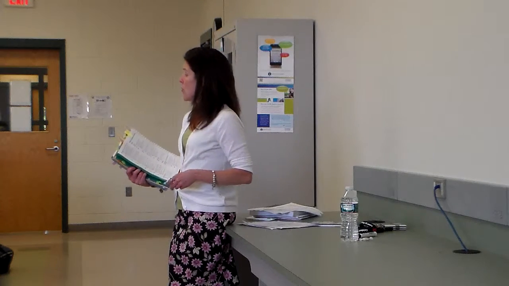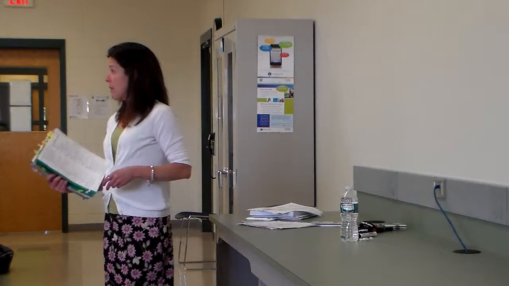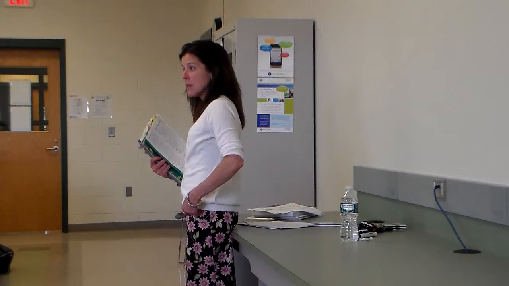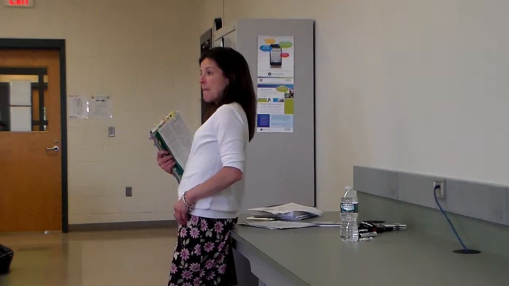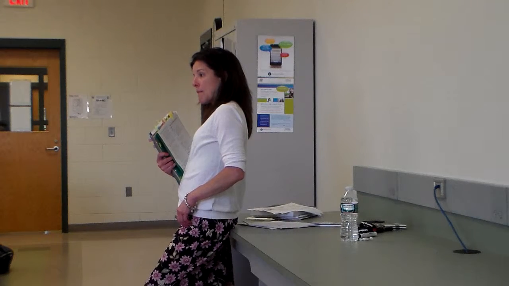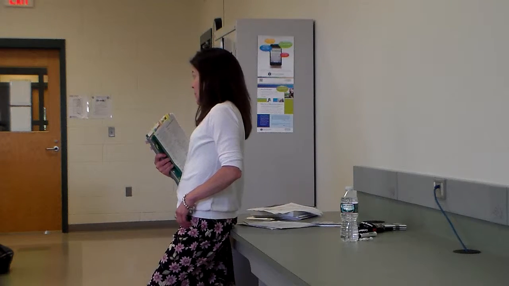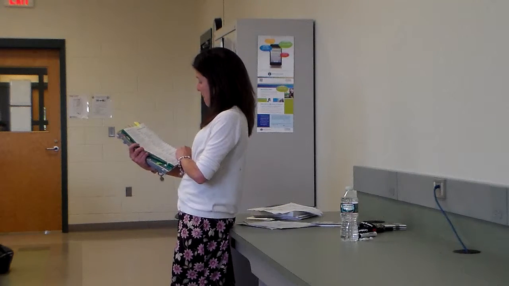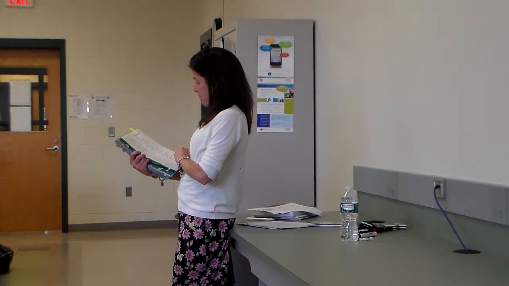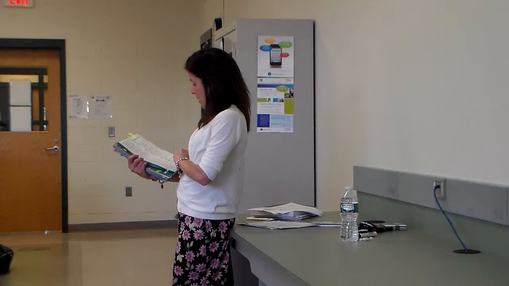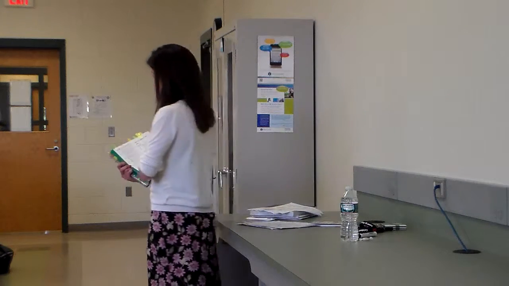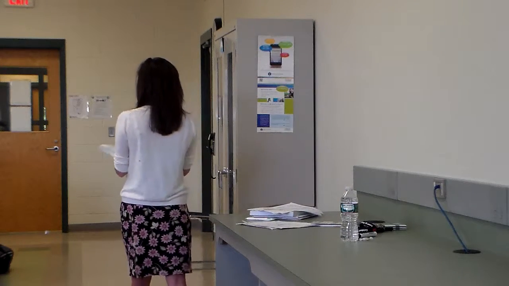Right around page 244, I think that may be the page. 244 is where you see the hemic and the lymphatic system starting. And this is where we start to see some bone marrow and stem cell services that are being performed.